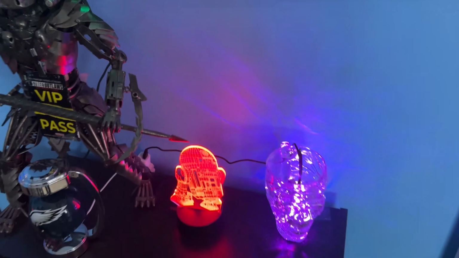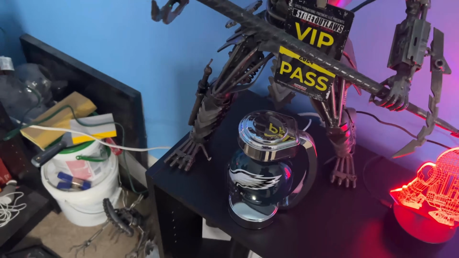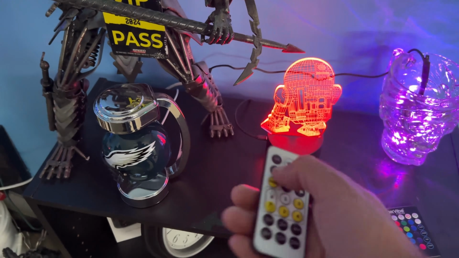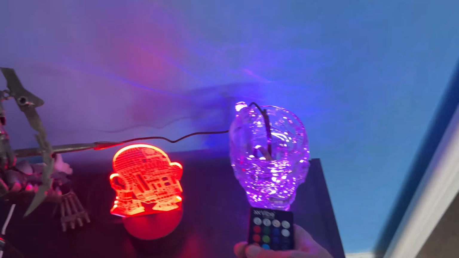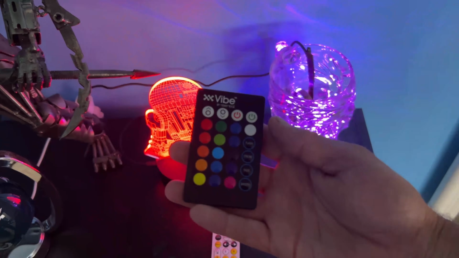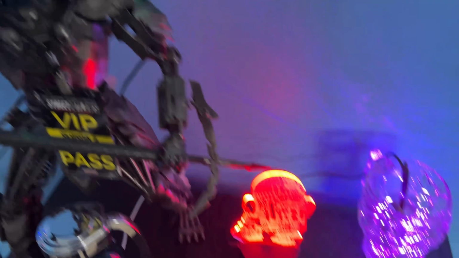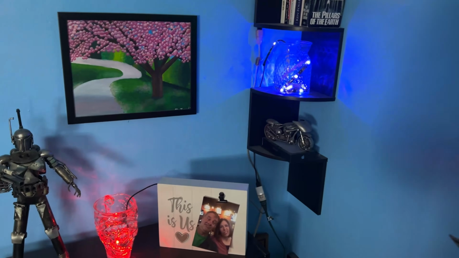So every one of these lights is just a simple LED string that are all tied together. They all work using remote controls, so I just turn them on. Same with all of these, they work off of this remote control right here. I can turn them on and off, change the colors if I want. And that basically is the background.